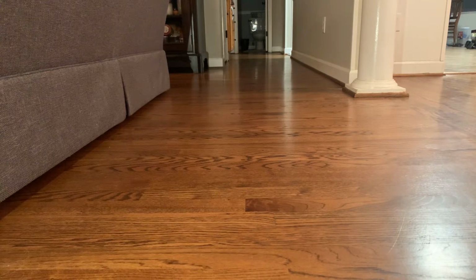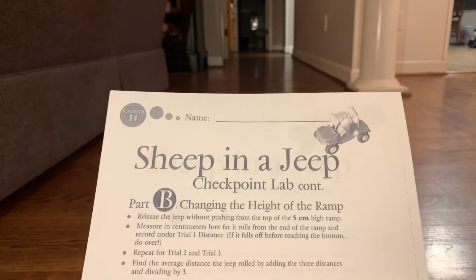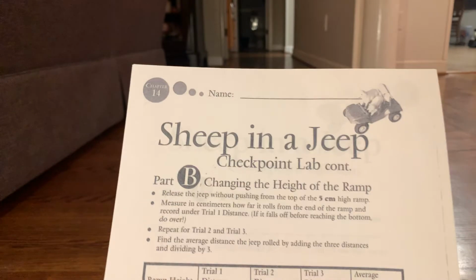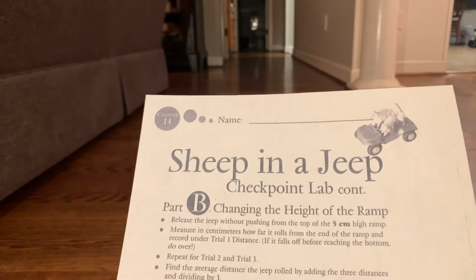Okay, so today we are going to do Lab B of Sheep in a Jeep. You will need to make sure that you get the recording sheet from Cami. The assignment is in Google Classroom, and you will open this up. We're just doing the first page of Lab B today. Tomorrow we're going to do the second page of questions. So we're just doing the first page today.